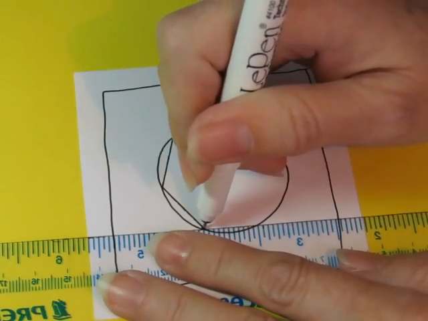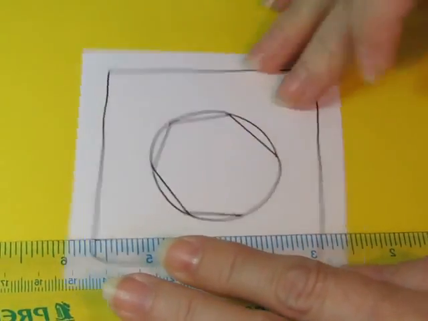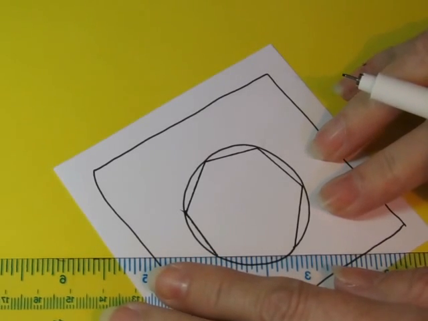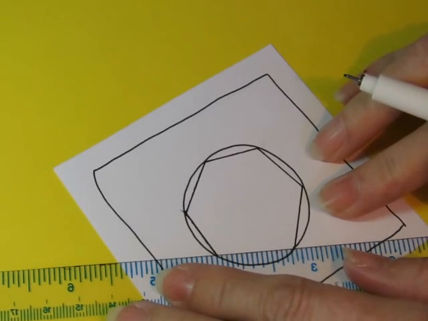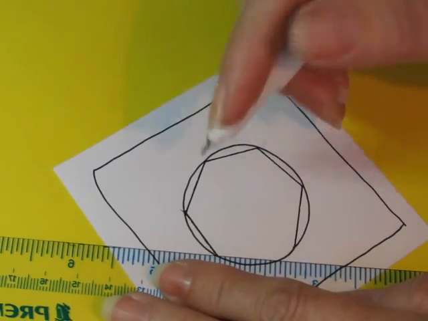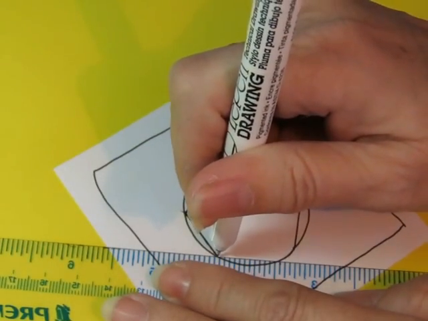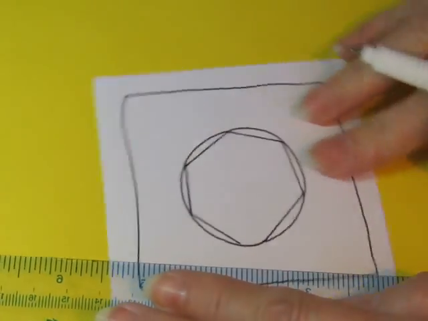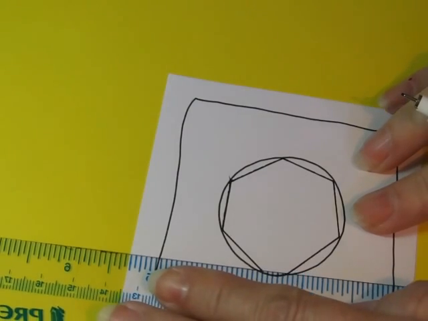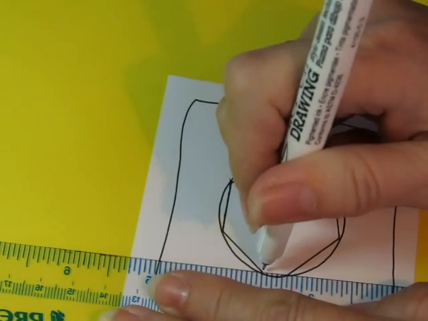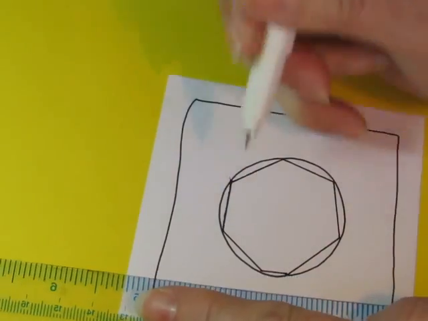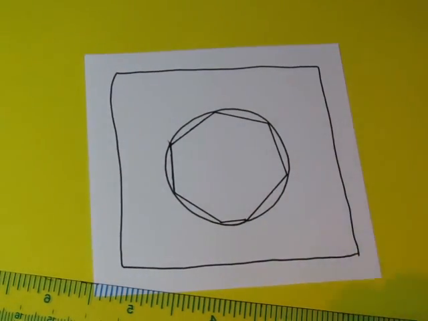Isn't that what I was kind of headed at? I just wasn't sure how I was going to actually draw it. I want another one here. I didn't space that very well, but that's okay. Something like that.